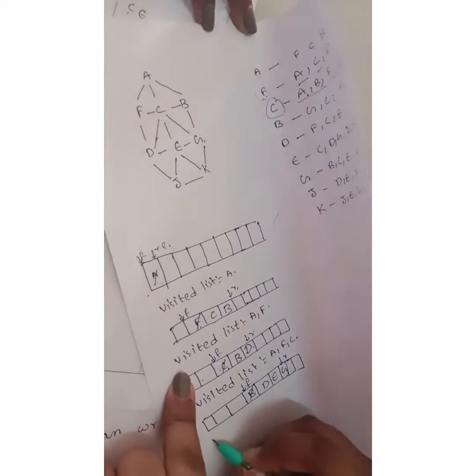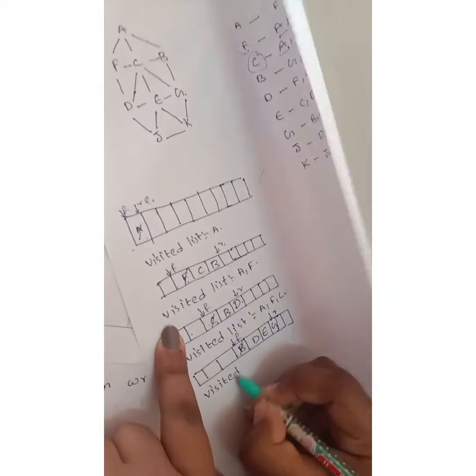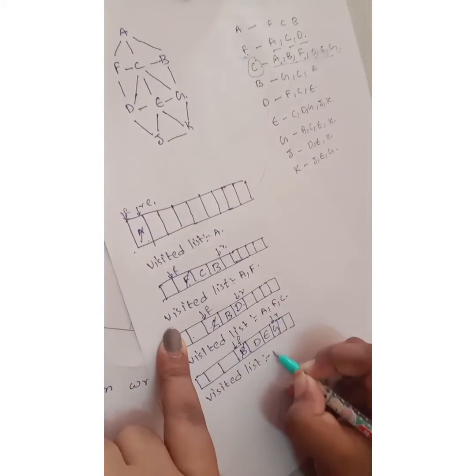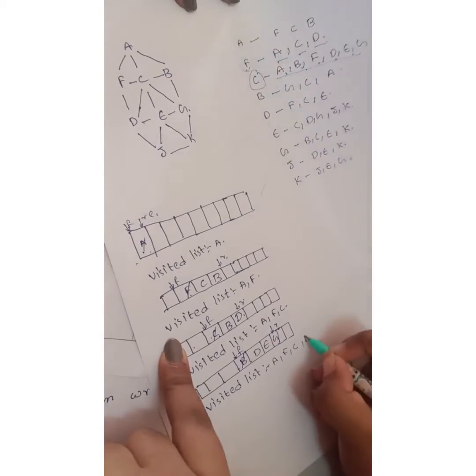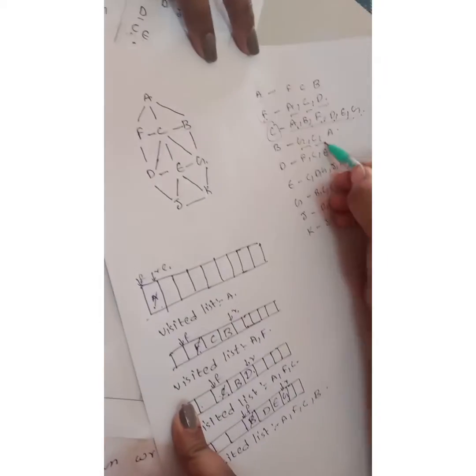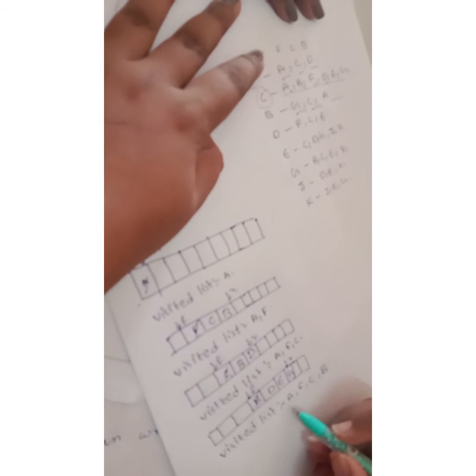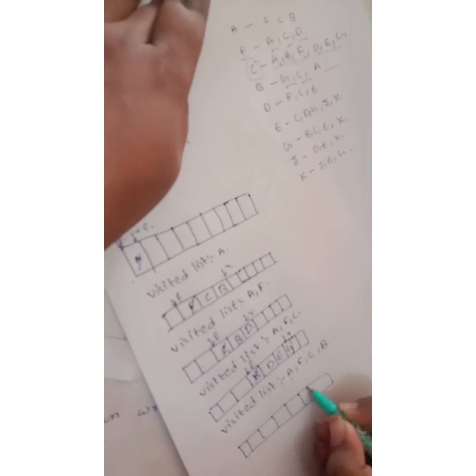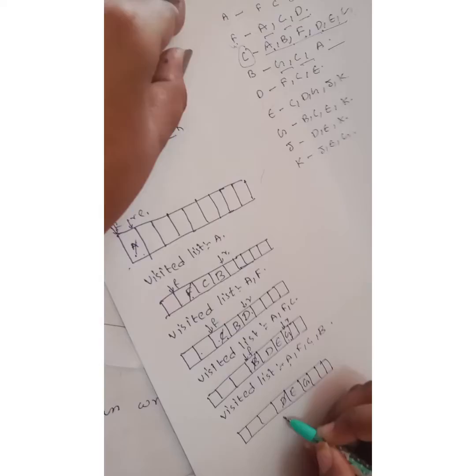B comes out because first in, first out. Visited list A, comma F, comma C, comma B. For B we can see G, C, A. G is already in the queue, C is already in the visited list, A is also in the visited list. So the queue is D, E, G. D will come out as the first element.